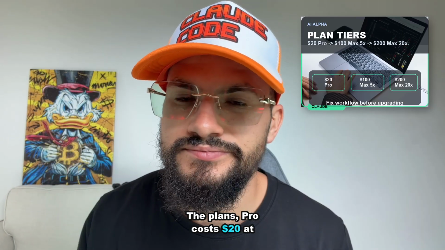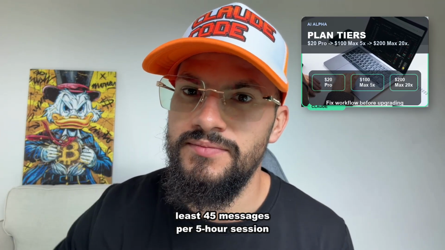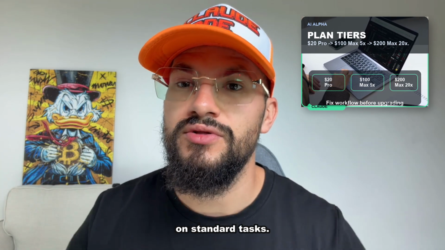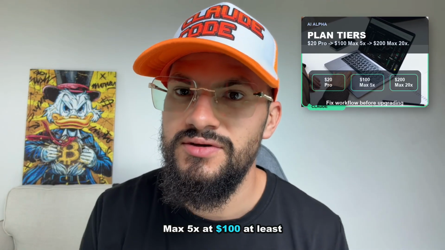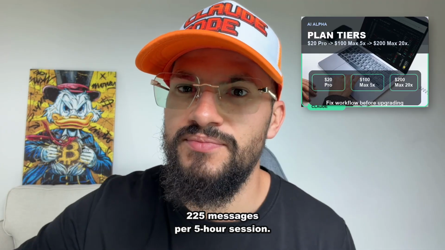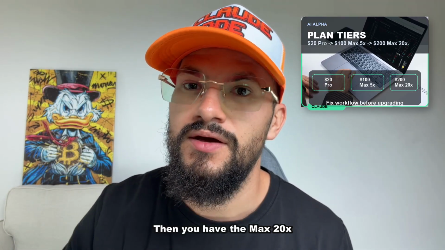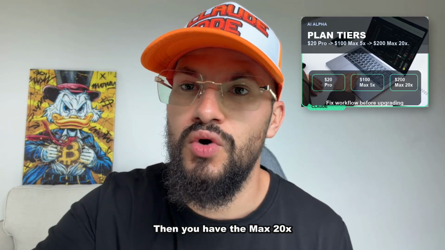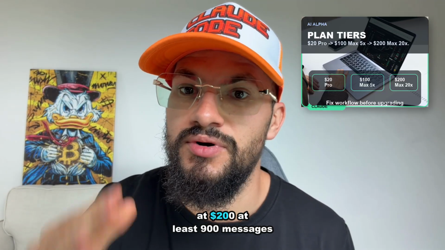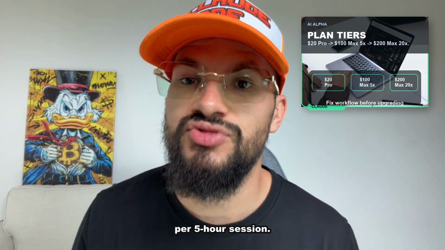The plans: Pro costs $20, at least 45 messages per 5-hour session on standard tasks. Max 5x is $100, at least 225 messages per 5-hour session. Then you have the Max 20x at $200, at least 900 messages per 5-hour session.